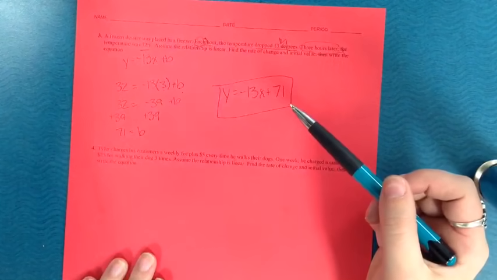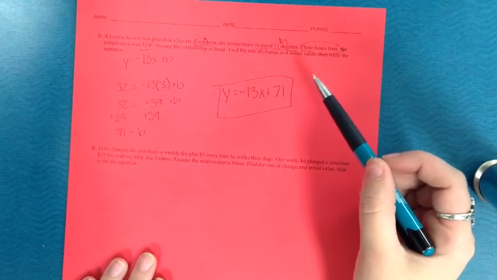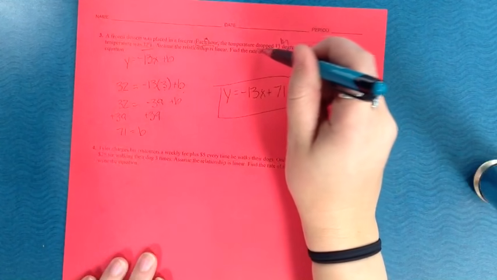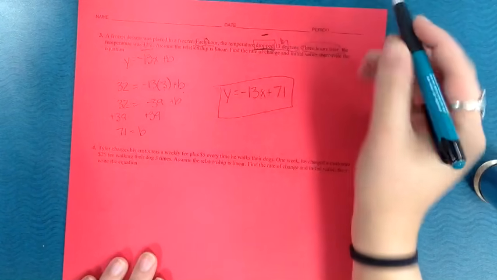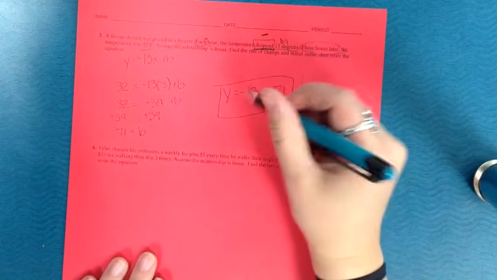All right, one thing important with this problem is to make sure to realize where it says dropped, that means negative. So be on the lookout for those keywords that may tell you that the rate of change is negative and not positive.